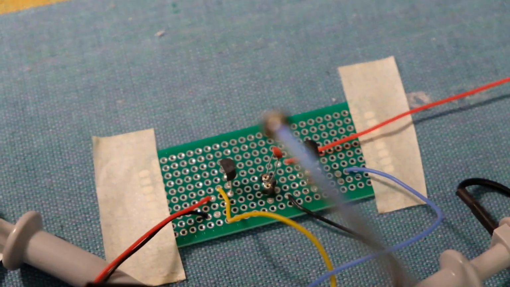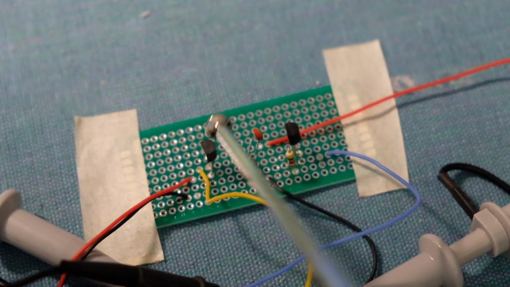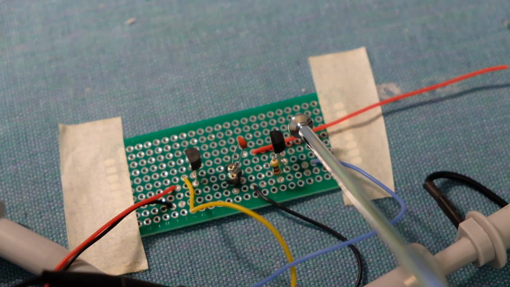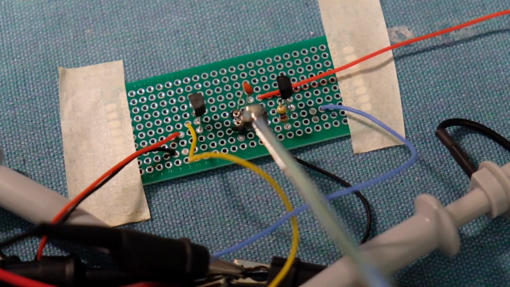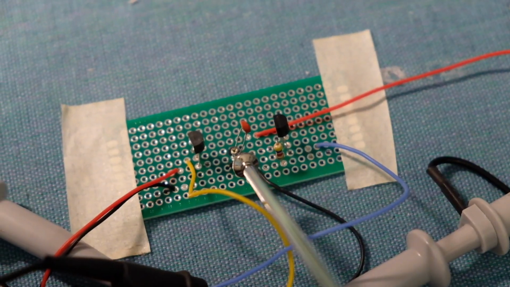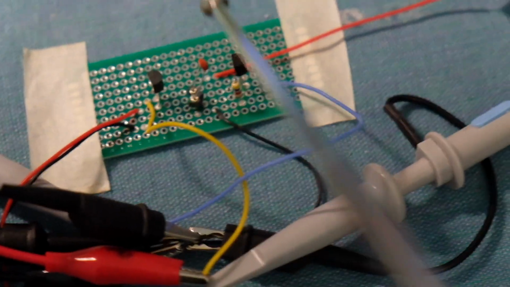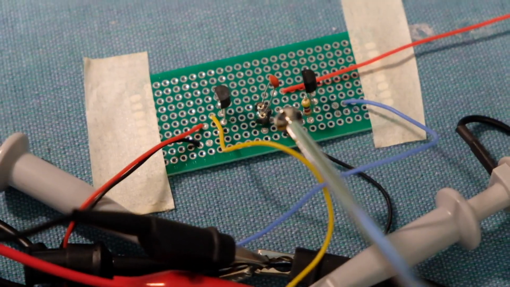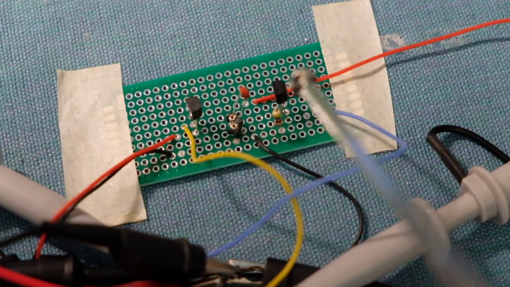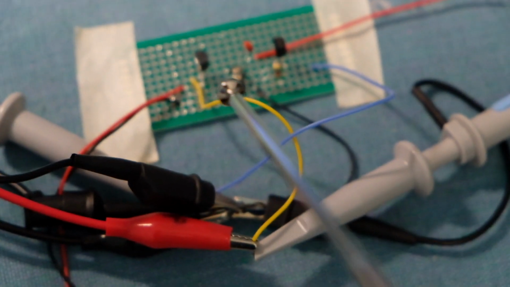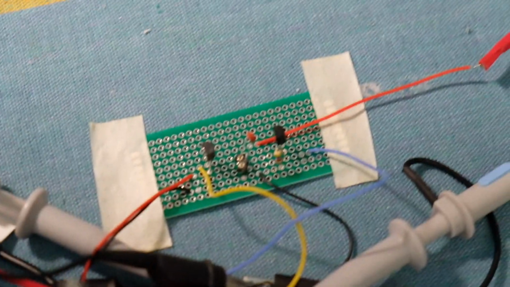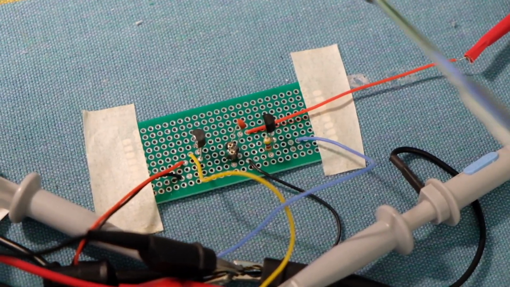So as far as the components, this is the PMOS pull-up reset transistor over here, and this is the NMOS source follower device. There's the resistor, the 4.7K, and these two terminals over here are the capacitor, which currently is a small capacitor, I believe a 330 picofarad capacitor. And then the yellow wire is the gate control, which is coming off my AWG over there.